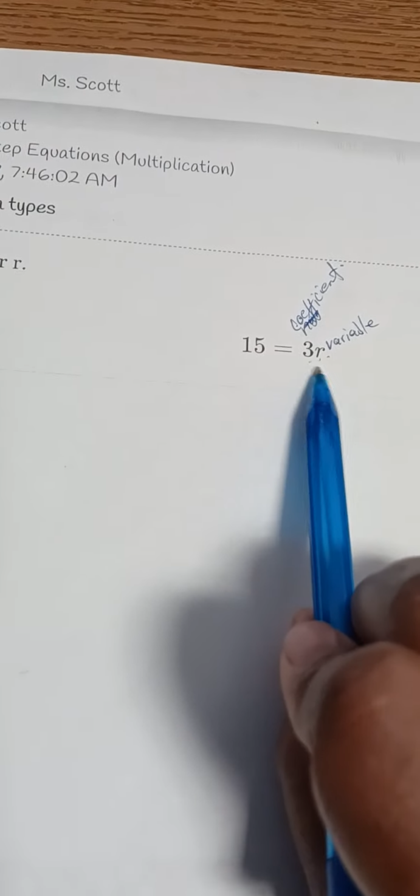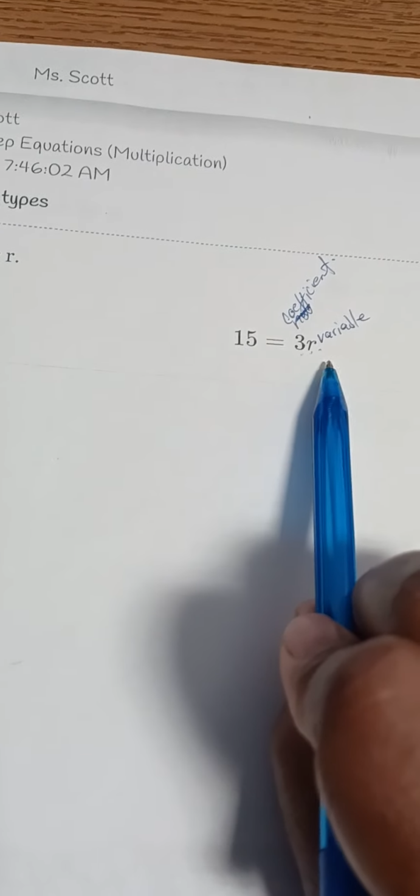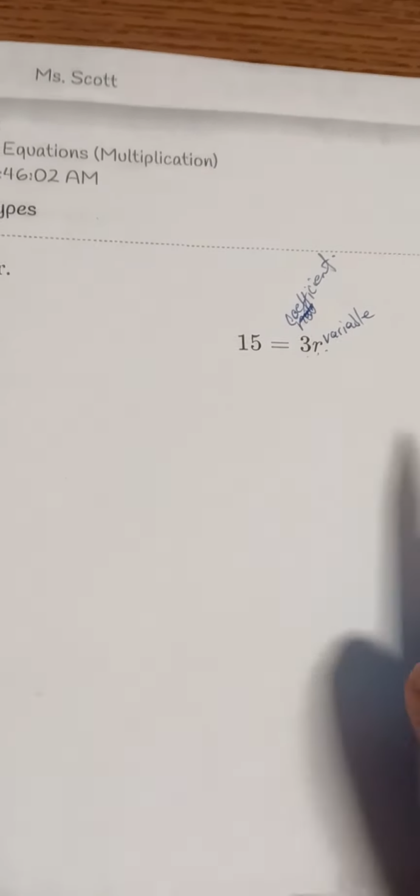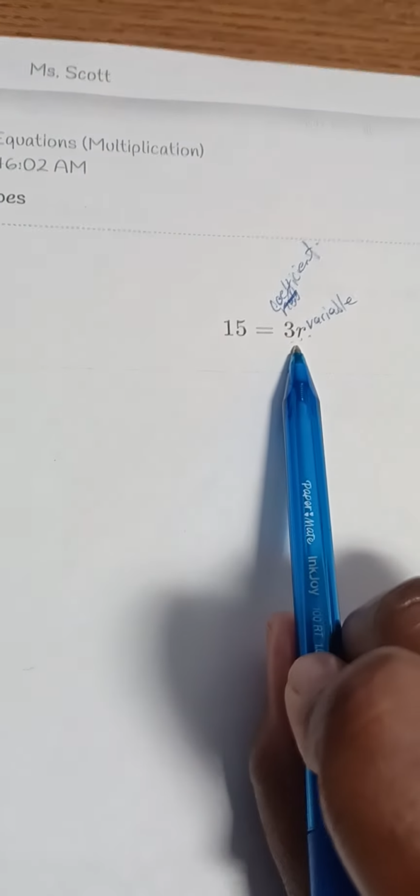And what does it say again? 3r is saying 3 multiplied by a number, an unknown number, right? So what's our inverse of multiplication? Division. So we are going to divide. Whatever you do to one side, you must do to the other side.